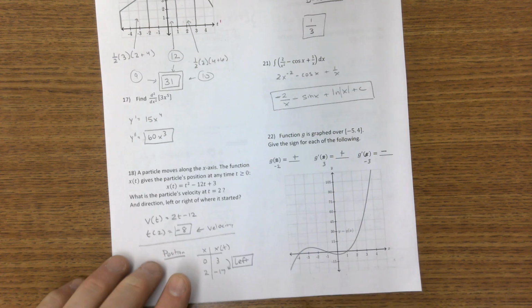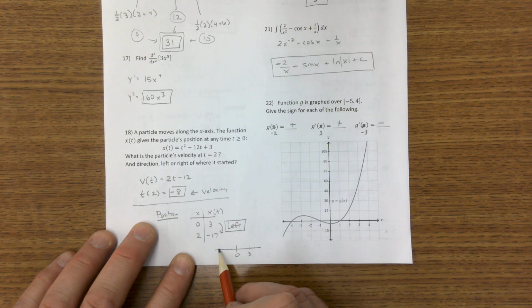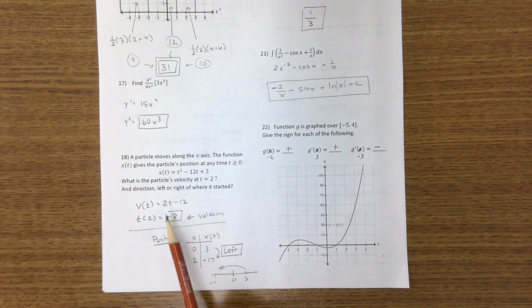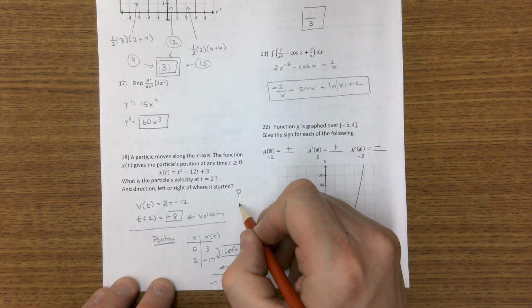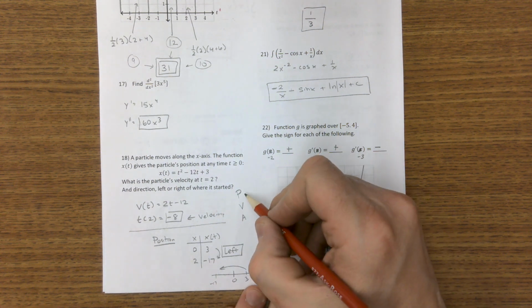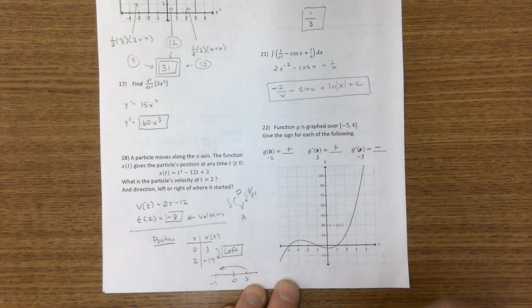It went from 3, if I drew an axis, here's 0. It went from 3 to negative 17. It went to the left, and the velocity is the second derivative. Make sure this is always in the back of your mind. Position, velocity, acceleration. You take the derivatives going down, you integrate going up.